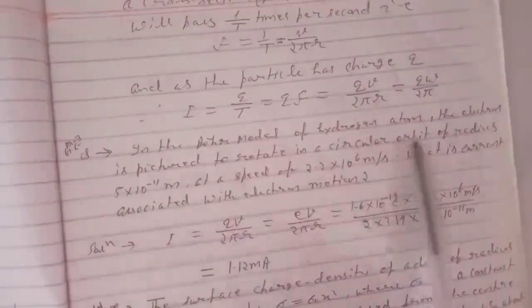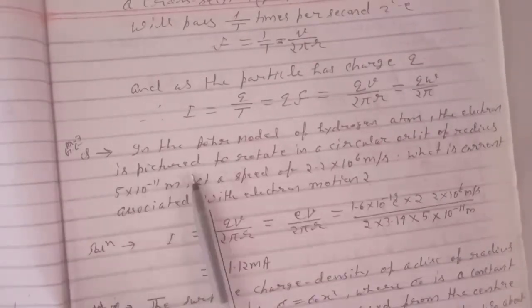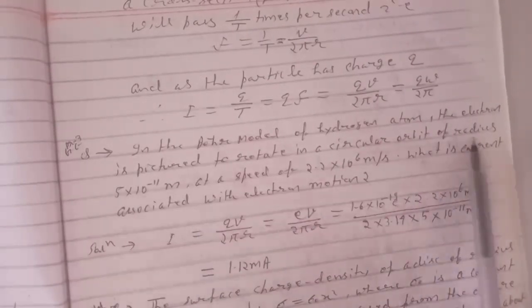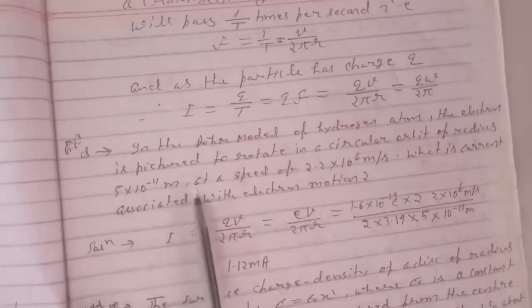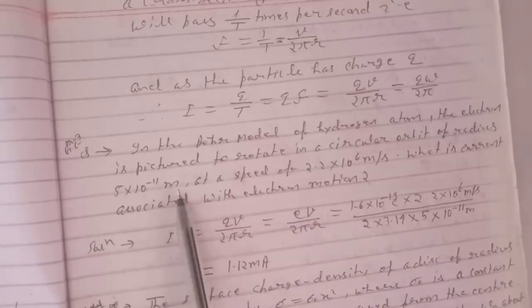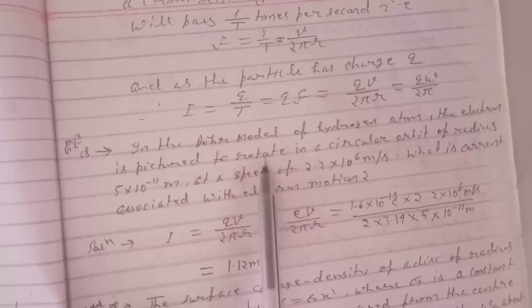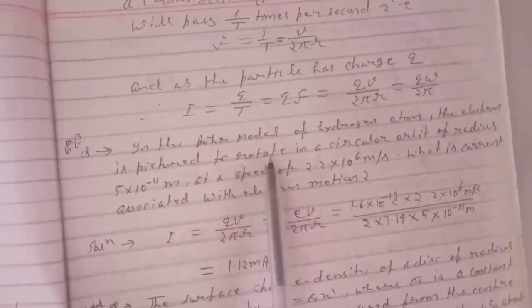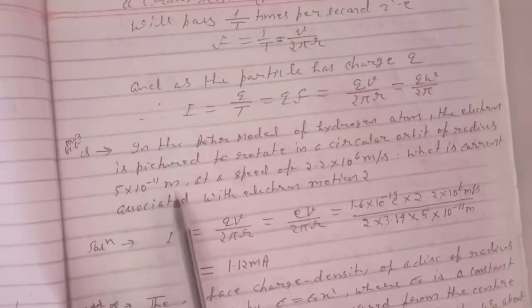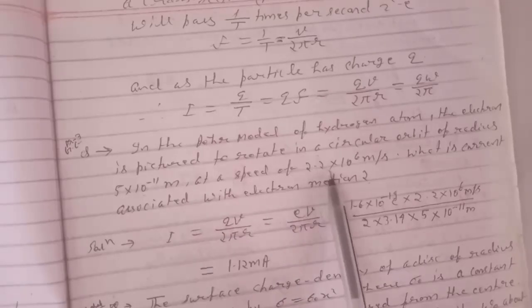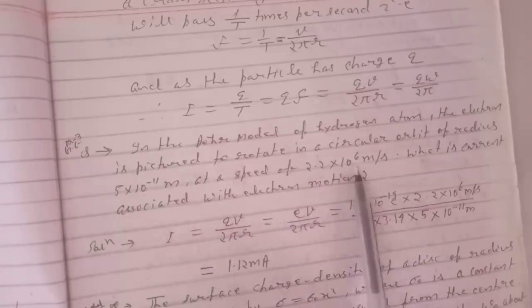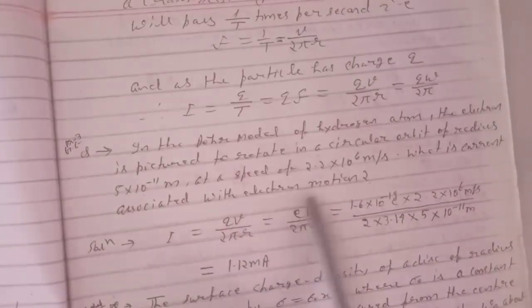In the Bohr model of the hydrogen atom, the electron is pictured to rotate in a circular orbit of radius 5 into 10 to the power minus 11 meter. Here it should be revolve, not rotate. At a speed of 2.2 into 10 to the power 6 meter per second. What is the current associated with electron motion?